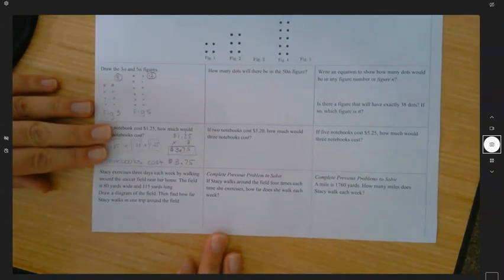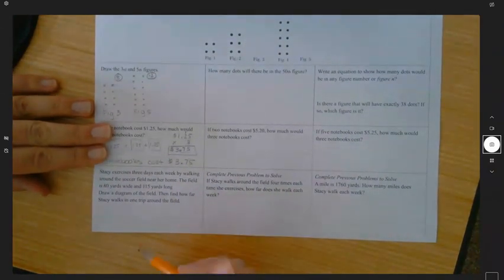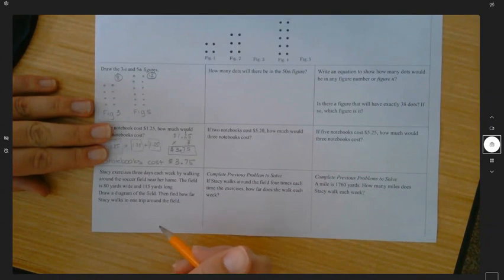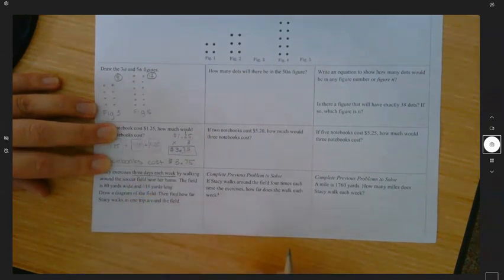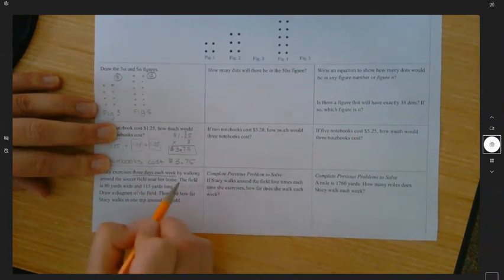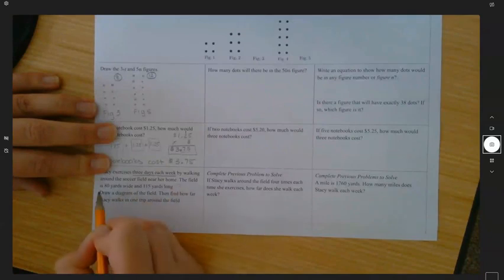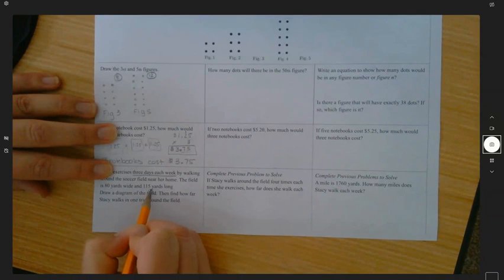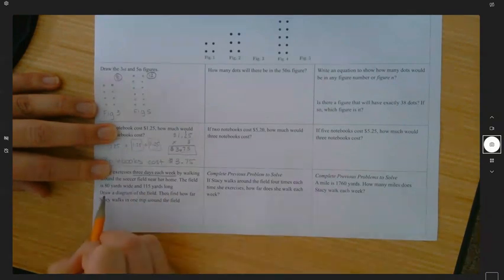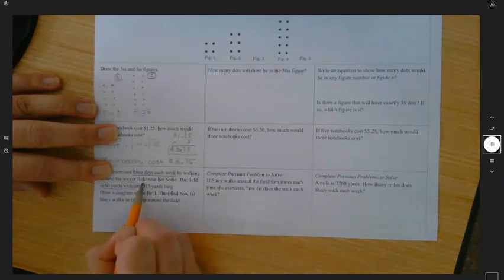And our final problem at the bottom. Stacy exercises 3 days each week by walking around the soccer field near her home. So she is exercising 3 days each week, so 3 out of 7 days. The field is 80 yards wide and 150 yards long. So these are important facts, so I'm going to circle them.